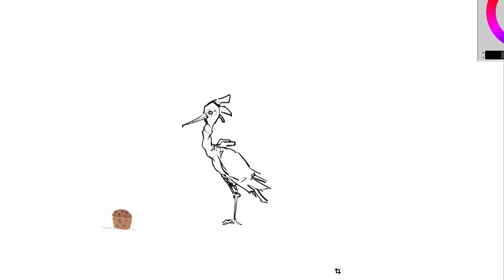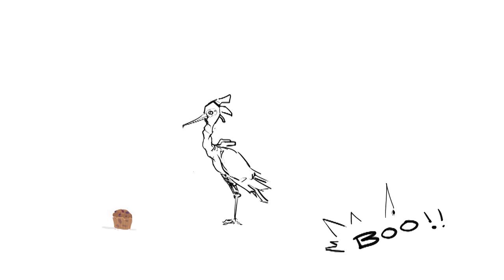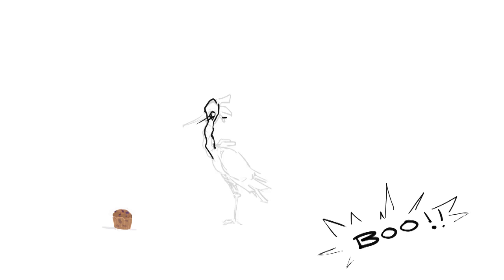So that's it for our steps. But wait a minute. This bird obviously has that distinct feature of puffing itself up. So let's see if we can scare it. So I'm just going to quickly yell boo at it and try to get its attention and try to scare it away. So there we go. We got its attention. Now we're just going to do a bunch more onion skinning, a bunch more frames.